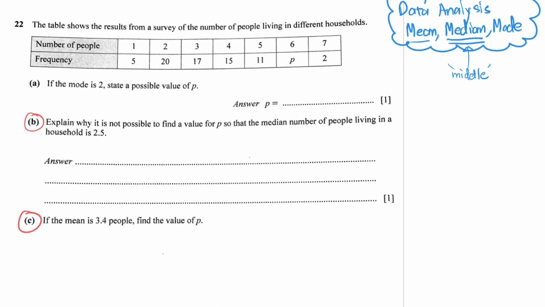So for question A actually, if 2 is the mode, you have to be careful. 2 referring to this 2 here, the number of people, because there's 20. It means 20 households with 2 people living in it. Okay, so P, so as not to disrupt 20 being the highest number, it could be any number you choose from 0 all the way till 19. Because if it's 20, it would share the highest frequency and it will also be the mode. So P could be any number from 0 to 19.